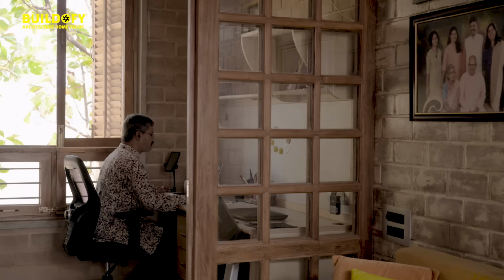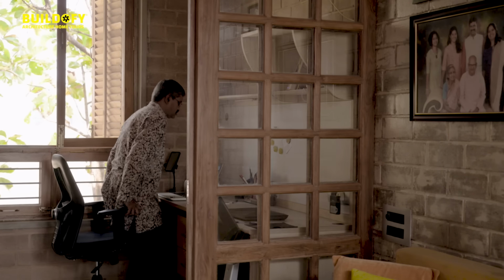So we have been thinking of living outside of these four walls in the apartment. That dream has come true, and it's really a green place, and it works very well for even my work from home. That was my only requirement, that I need a workspace at home, and that's done very well.